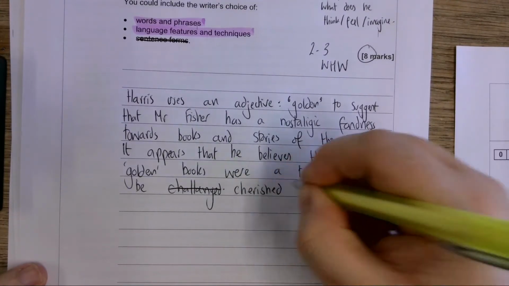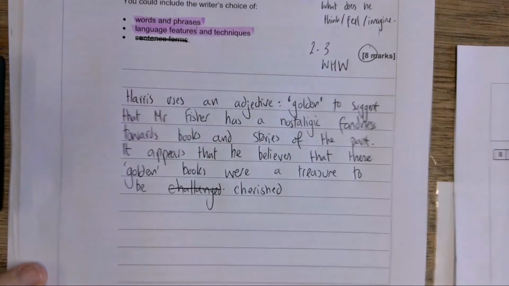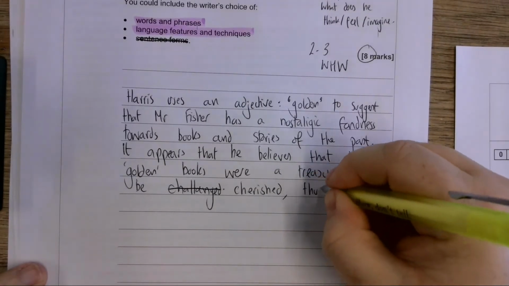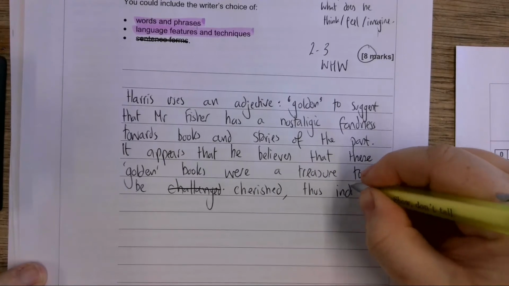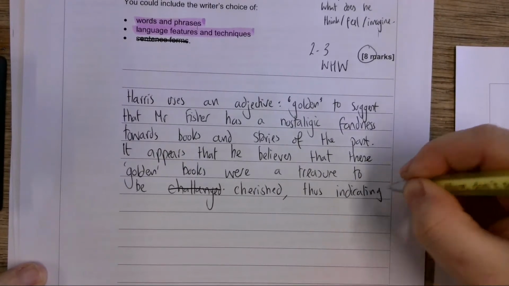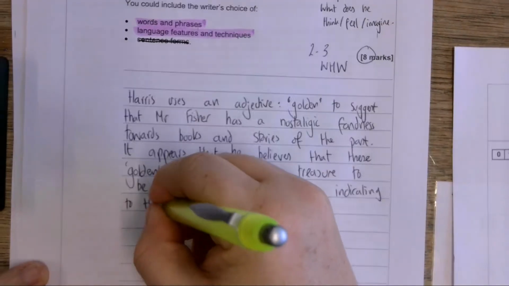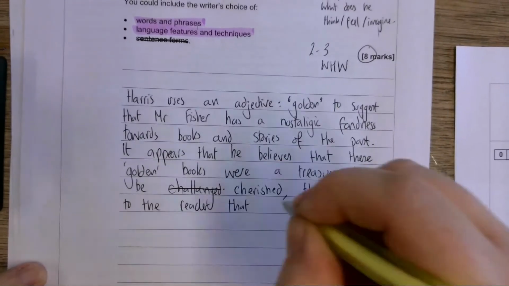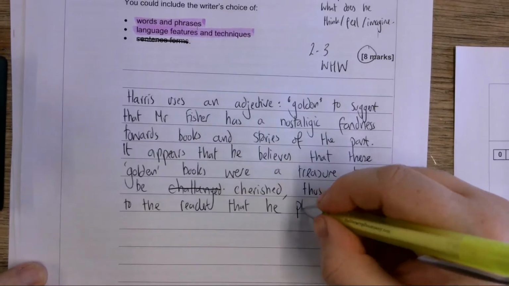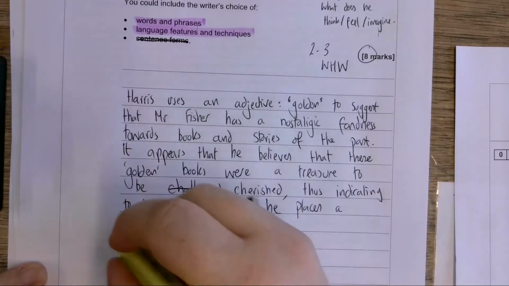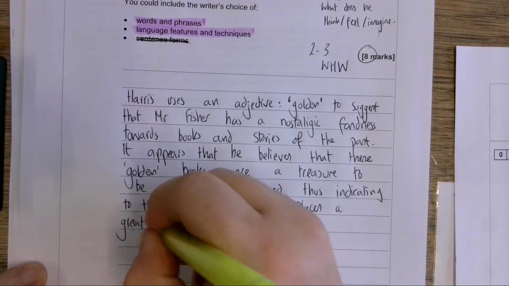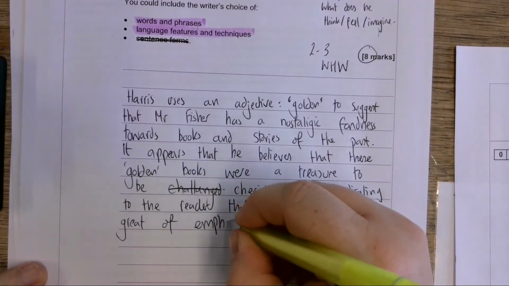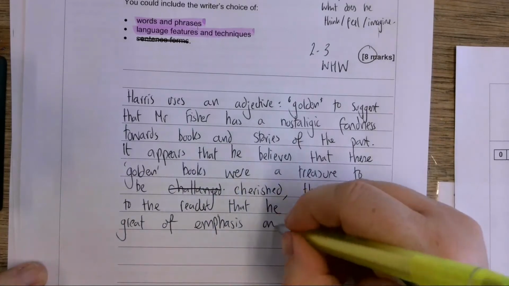So believes that these golden books were a treasure to be cherished, thus indicating to the reader that he places a great deal of emphasis on books.